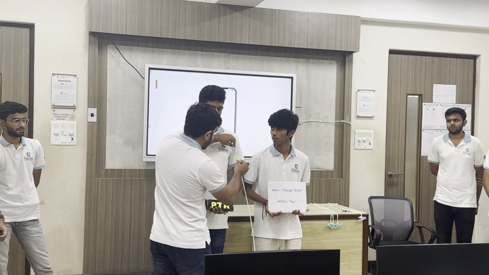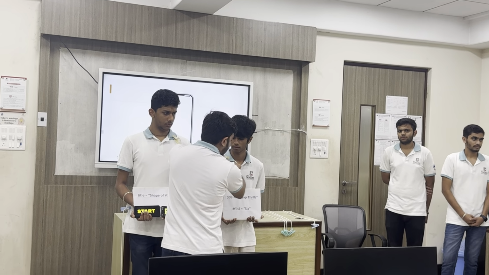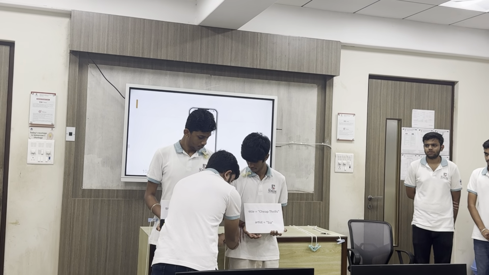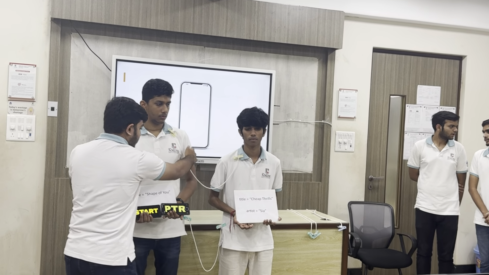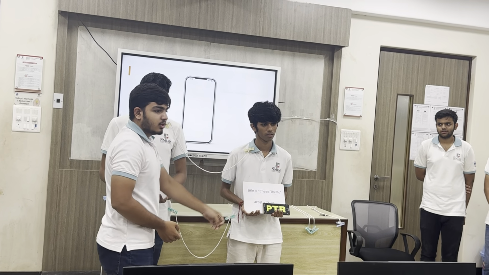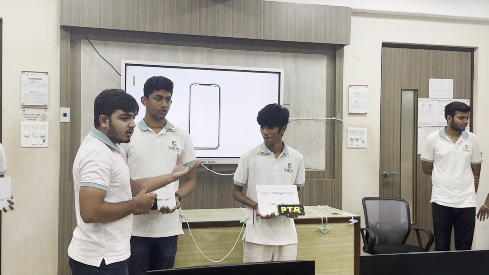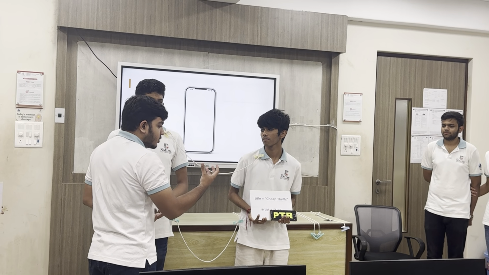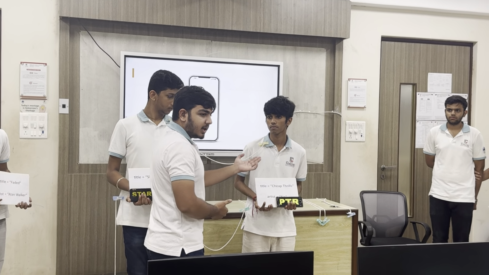So PTR dot next equals new node, and since this is a doubly linked list, we will set new node dot previous equals PTR, and PTR equals PTR dot next. Okay, so we have successfully inserted a new node. Following this process, we can add multiple songs. So I would like to add another. What about PTR dot next? So I have implemented PTR dot next.